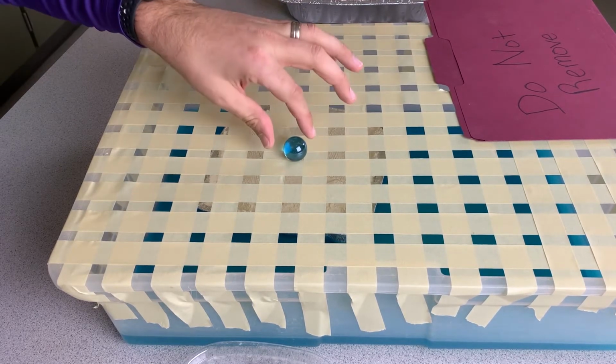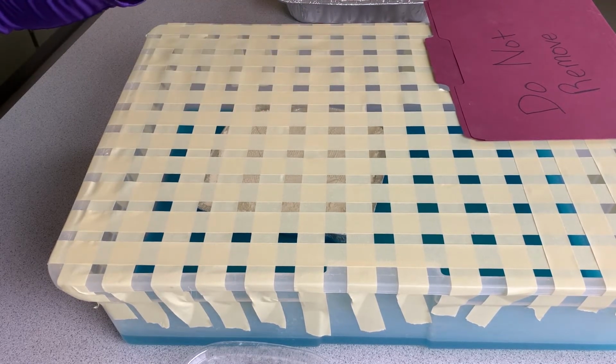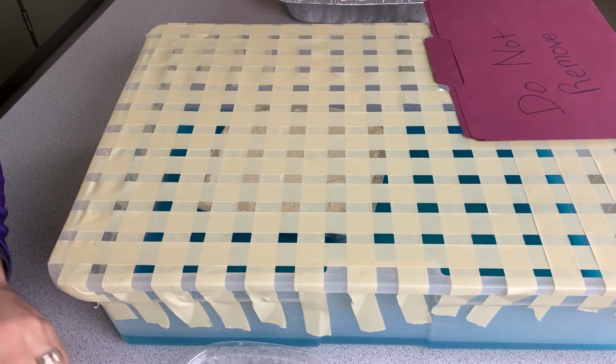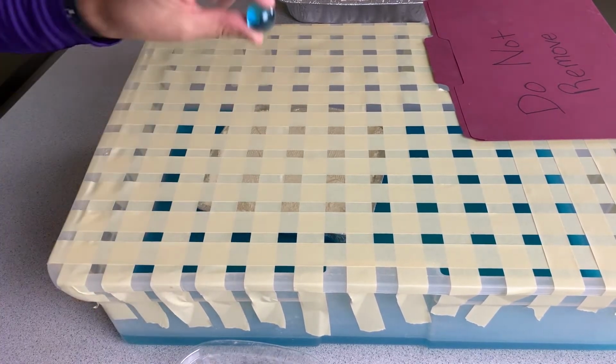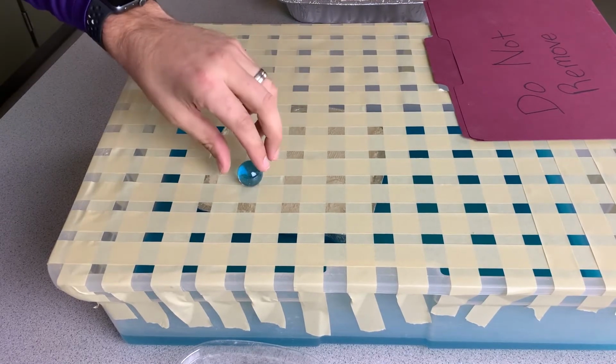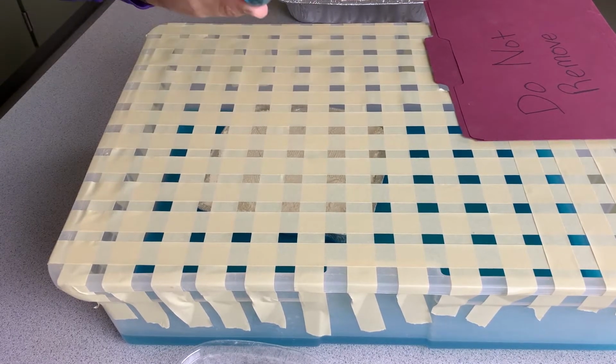And no impact for this one. So number 3 is no impact and no crater. I've got another large marble. I'm going to drop it a little higher. Let's see if that makes any impact. Oh, no impact. So no impact, no crater for the 4th one.